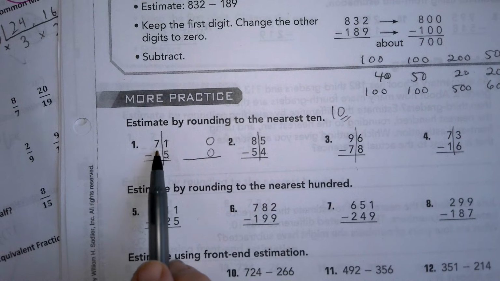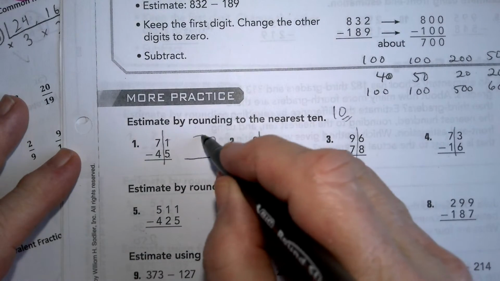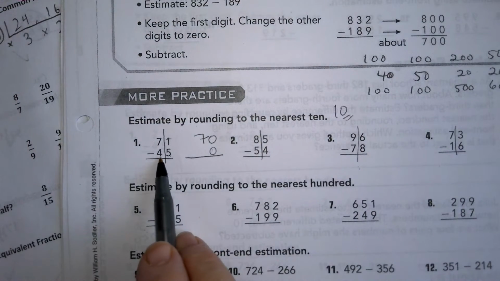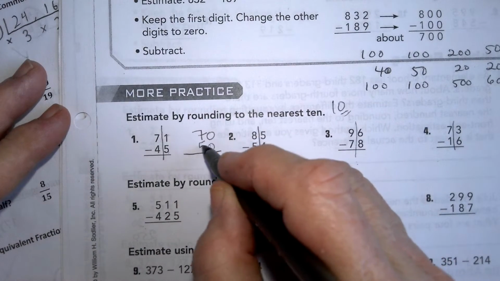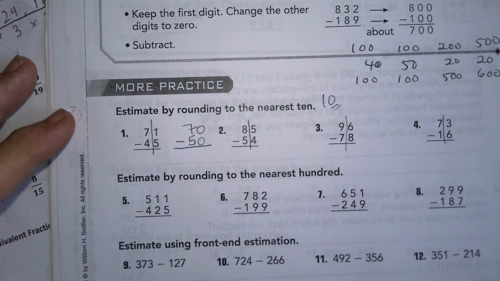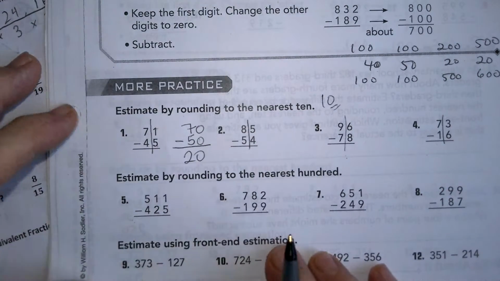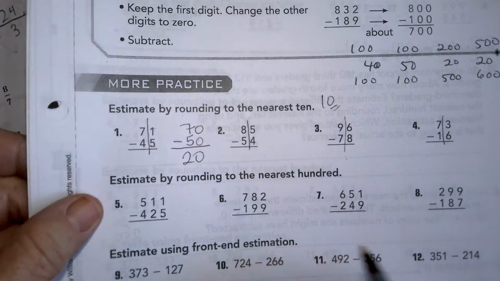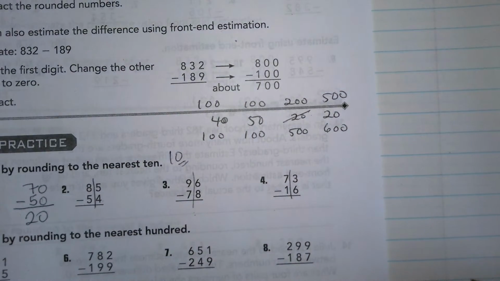Is this closer to 7 or 8? 7. It's closer to $70 than it is $80. What about this? Is it closer to 4 or 5? 5. Remember, if it's a 5 or greater, we round up. And then we just subtract. That's about how much? It's about 20. We're subtracting. And then, is that answer there? Right there. You can cross it off. Okay.